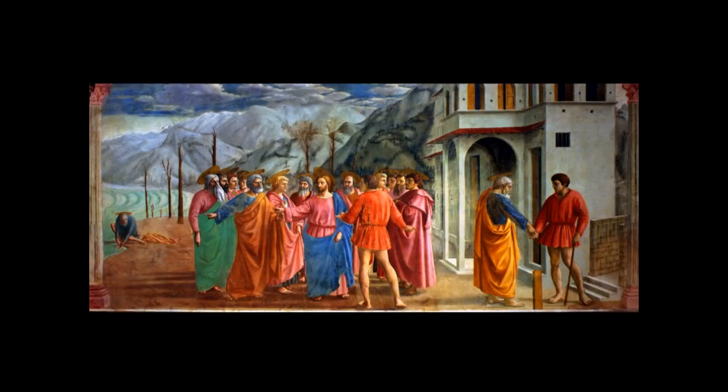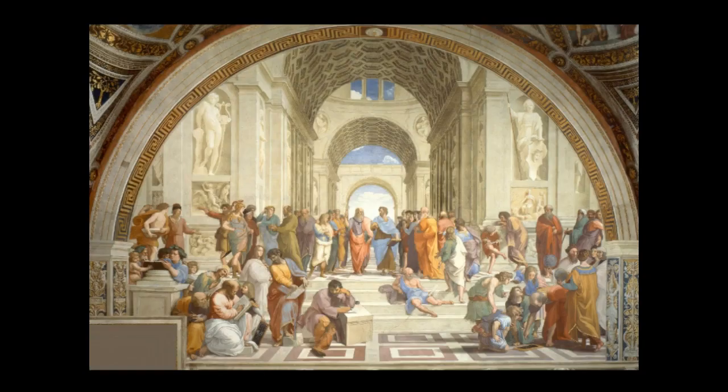So now we go to slide number 2. And this is School of Athens by Raphael. As you can see, these arches are all repeated within the structure as well as within the painting. You see a series of vertical lines that are repeated.